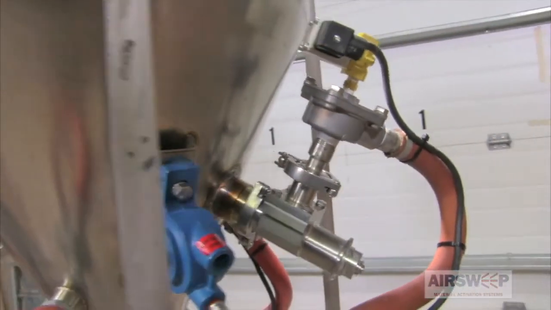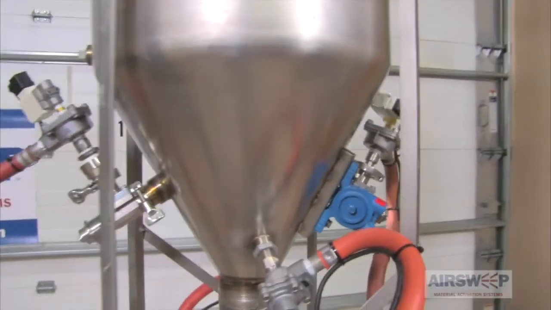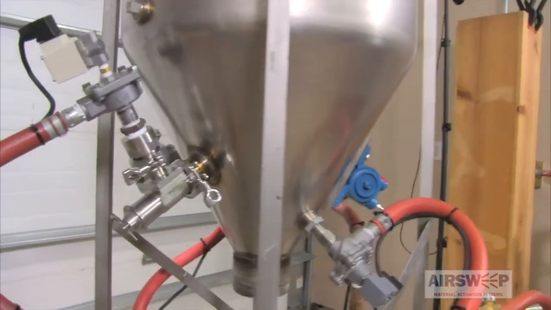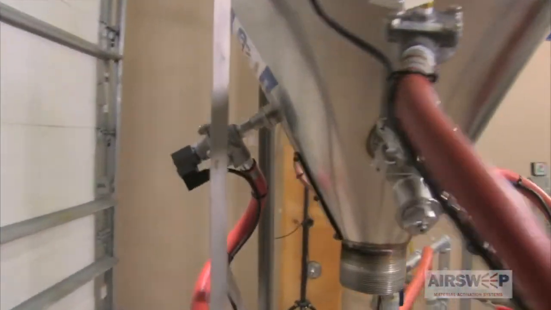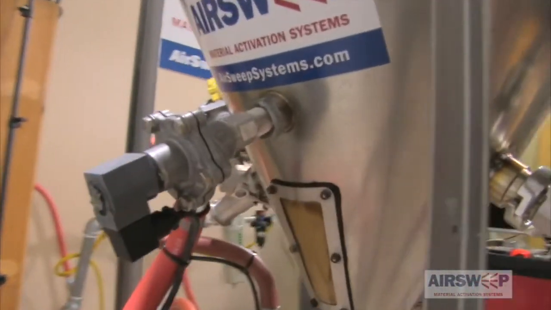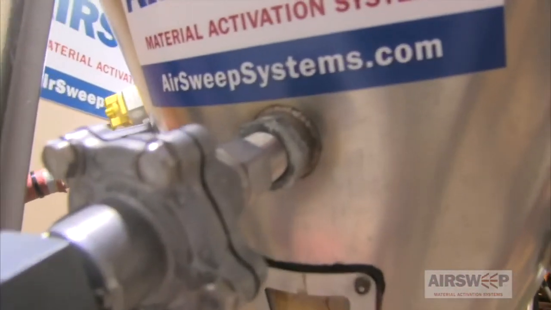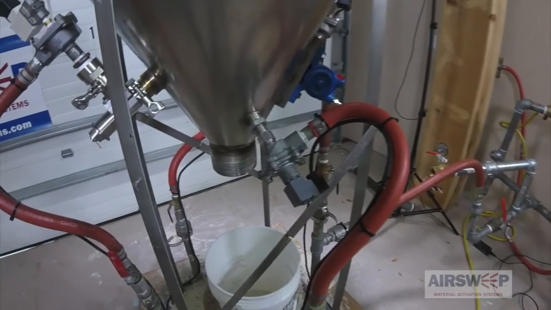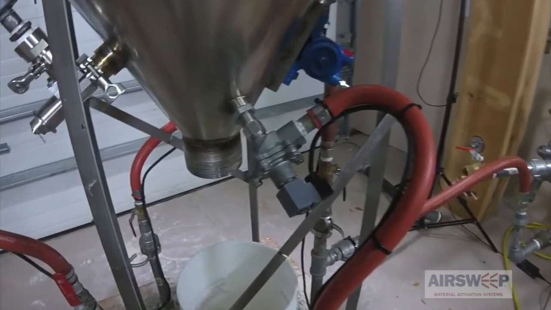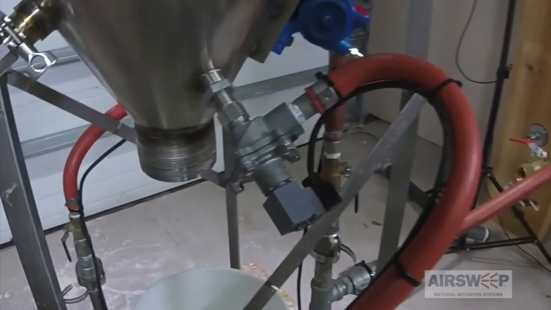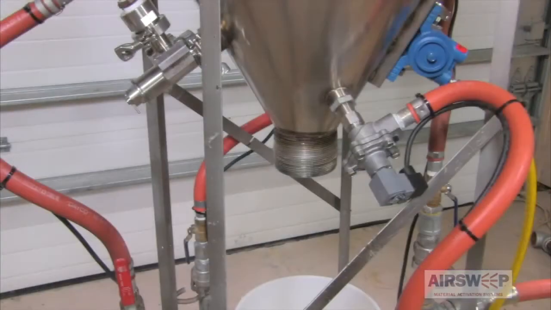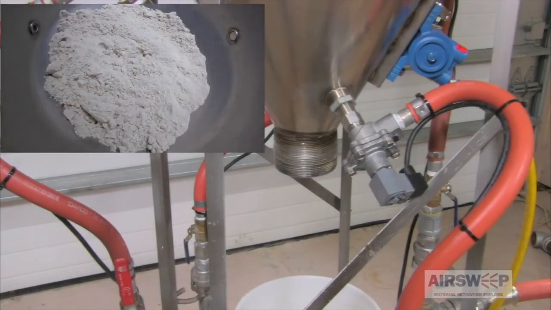The hopper is equipped with 4 small air sweeps positioned 90 degrees apart from one another at elevations of 6, 8, and 14 inches above the outlet. This is a typical air sweep configuration for most vessels and materials. The air sweeps will be pulsed one at a time in a sequence, starting with the lowest unit and ending at the highest. Each pulse is 1/4 second.